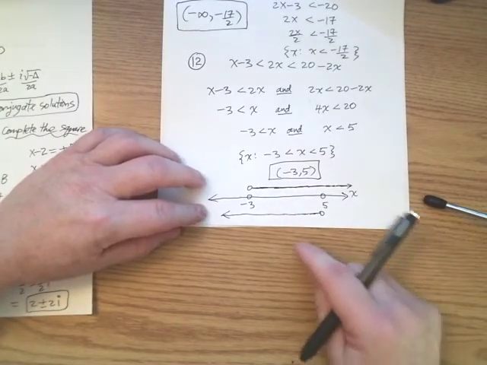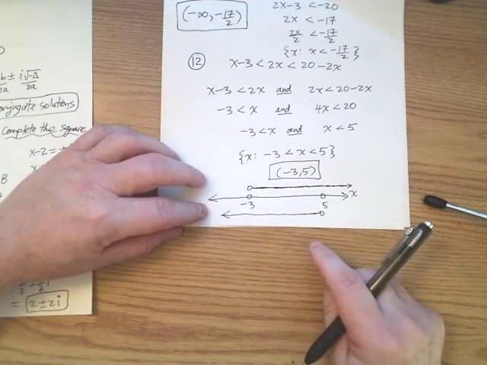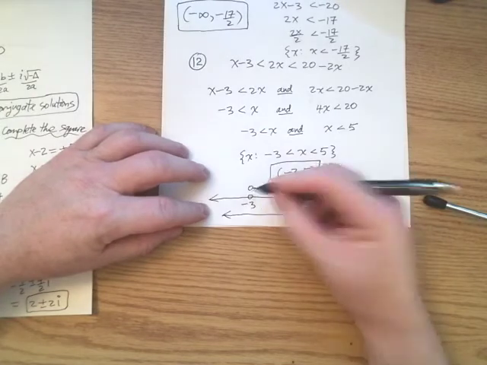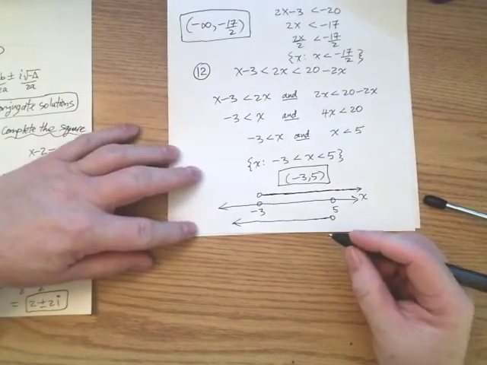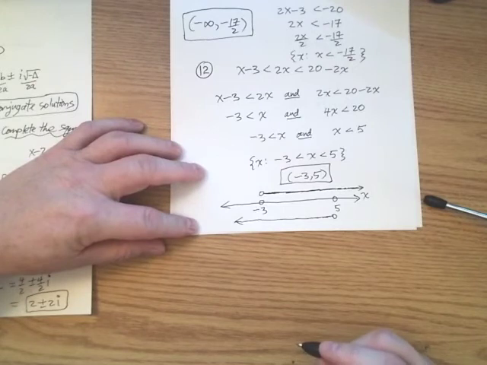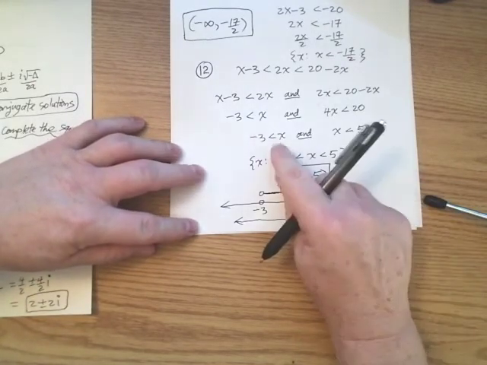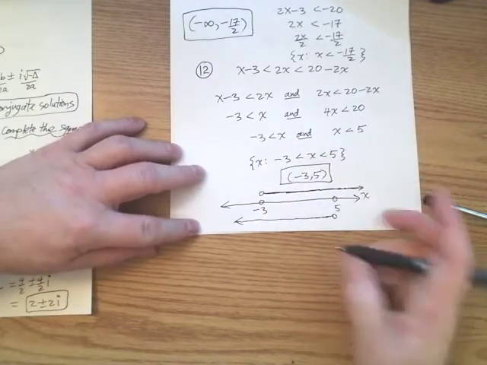I want the value of x to be part of this set and to be part of this set. Can you see what I'm actually doing here? I'm intersecting the two. I'm finding all values of x which are common to those two, because remember, those values of x have to satisfy both of those.